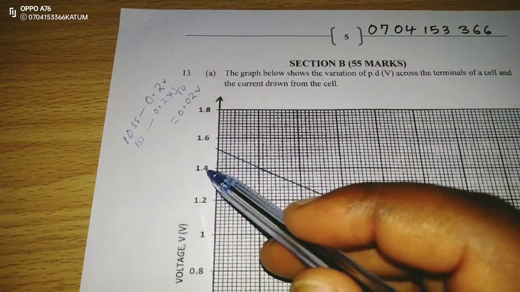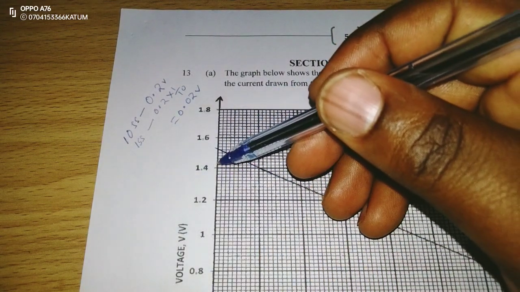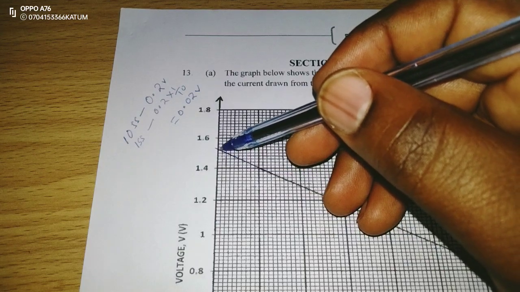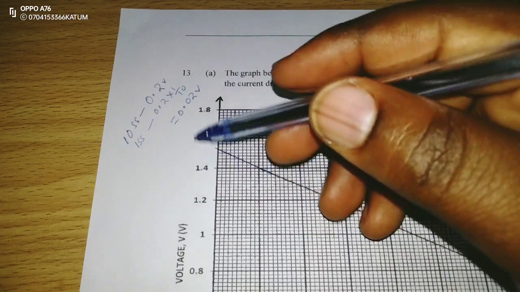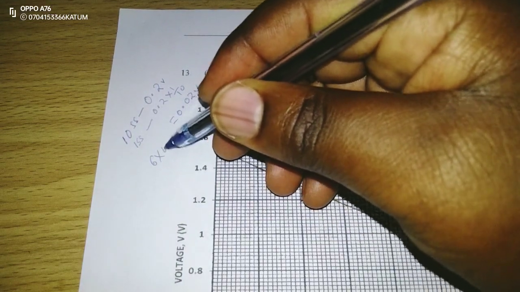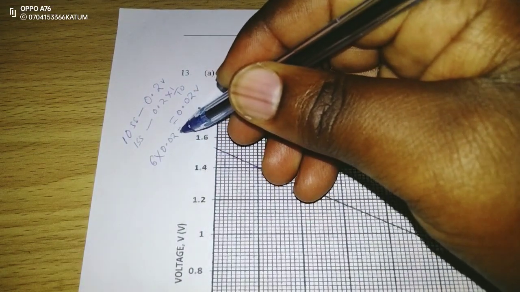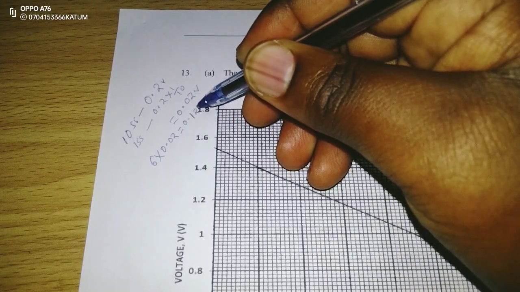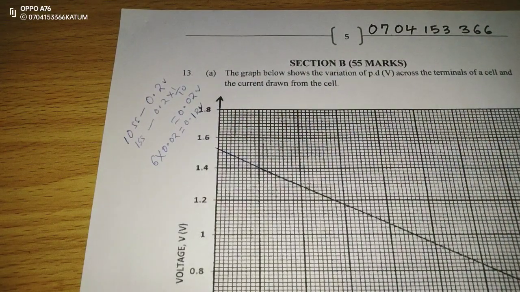Therefore, from 1.4, we are having 1, 2, 3, 4, 5, 6 divisions. So 6 divisions, each having 0.02, we're going to get 0.12 volts.